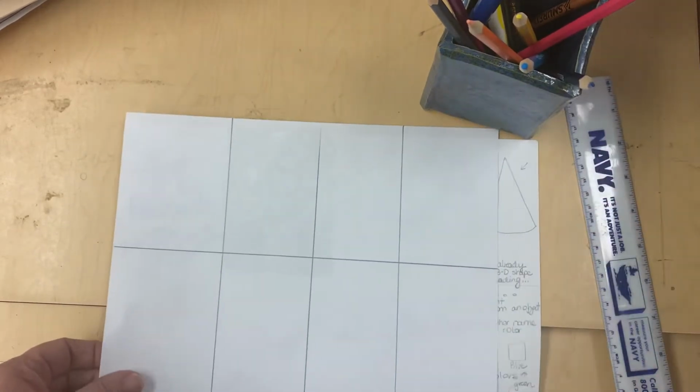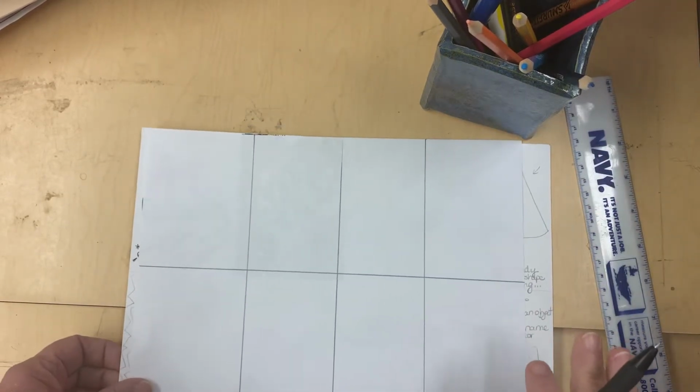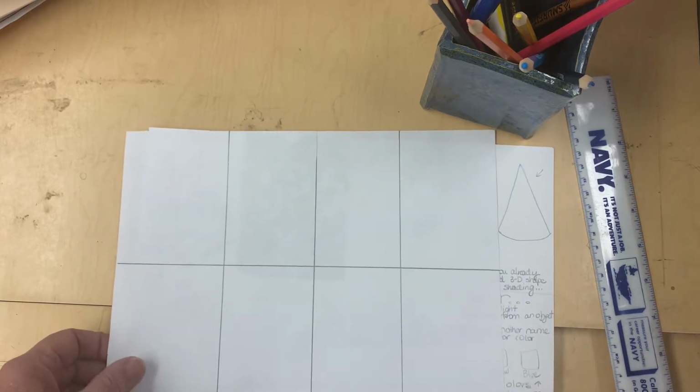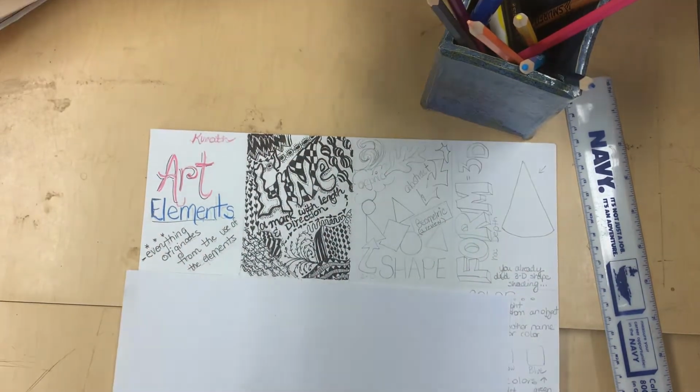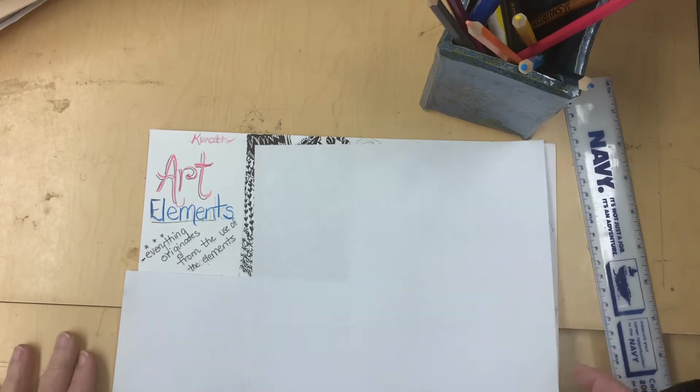That's up to you. But don't get scared when you see the next thing, because I want you to understand everything that's on here. This is what the sheet that you're going to do is going to look like. So I'm going to cover up some things for right now, and then I'll show you the final.